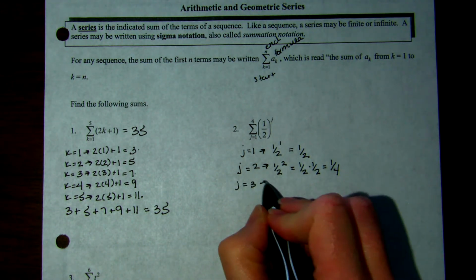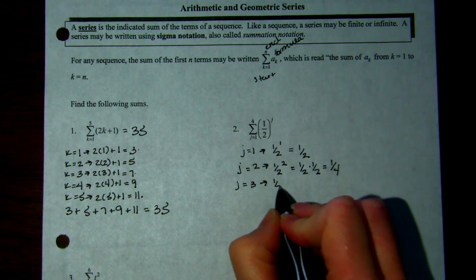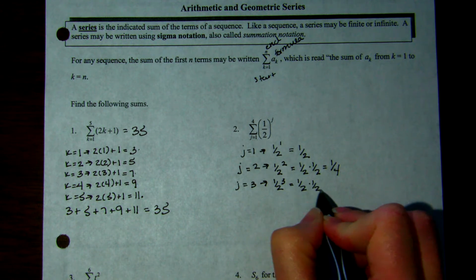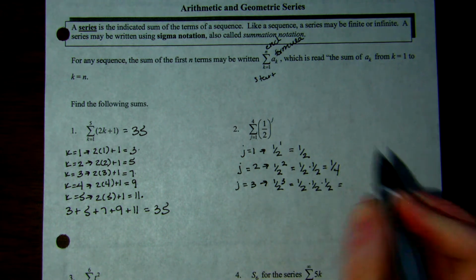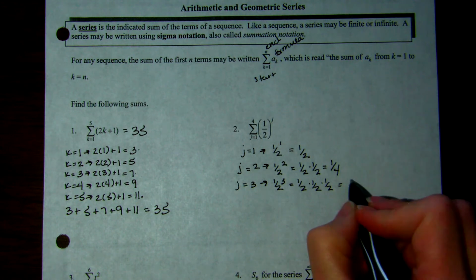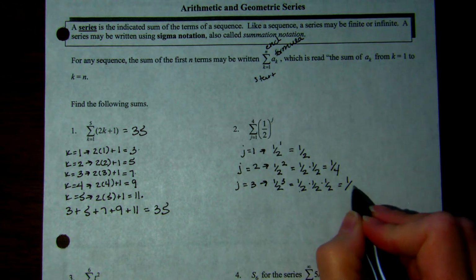When j equals 3, that's my third term, and that's 1/2 to the third power. That's 1/2 times 1/2 times 1/2. 1 times 1 times 1 is 1, and 2 times 2 times 2 is 8.